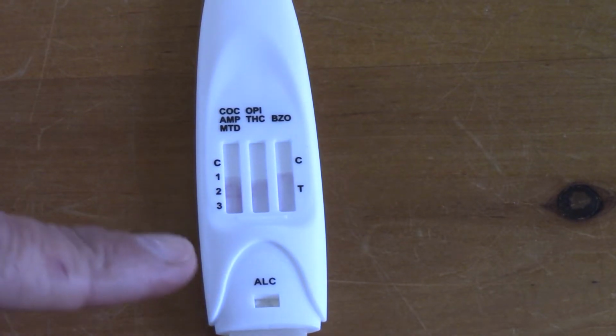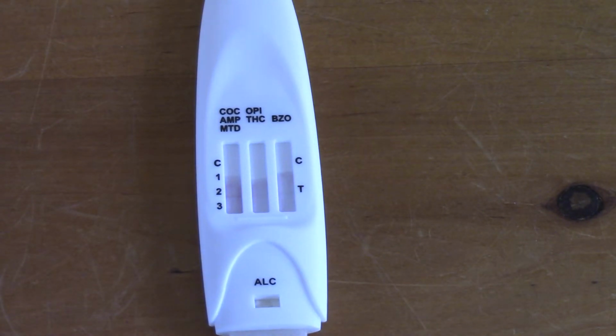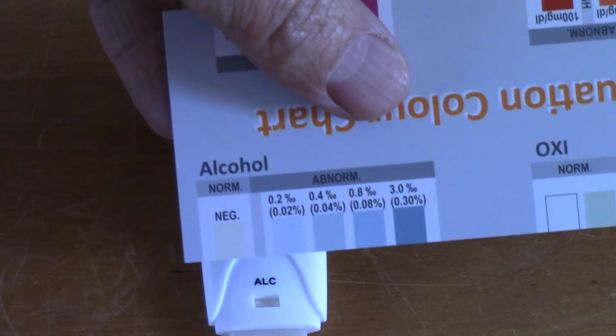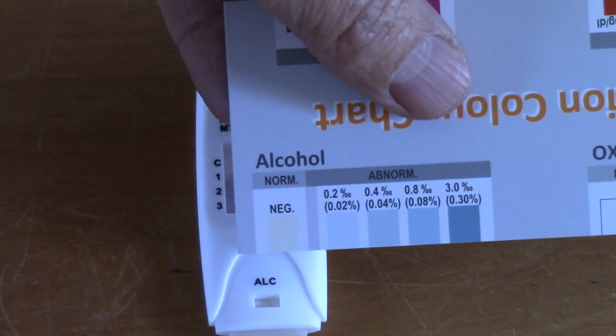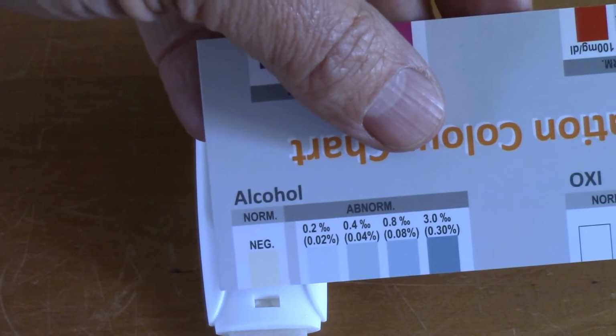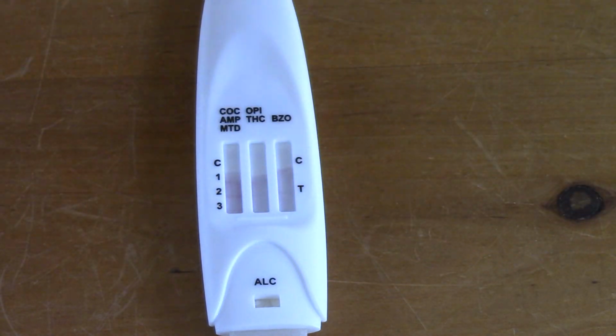So now you're looking for any colour change that's occurred in that window against the alcohol, and you're looking to compare any colour change against this blue colour card that's provided with the test, and you'll see that on this result there's no detectable alcohol in the saliva that's reached that pad.